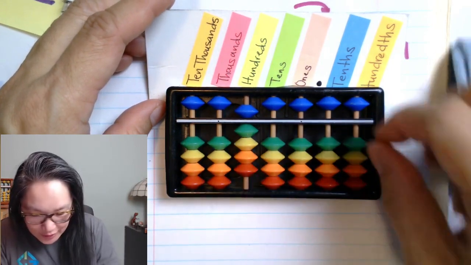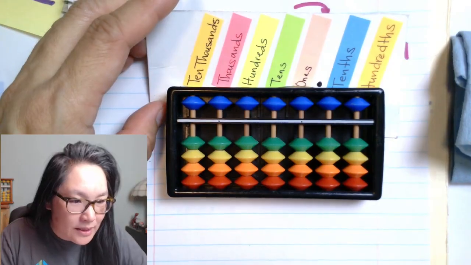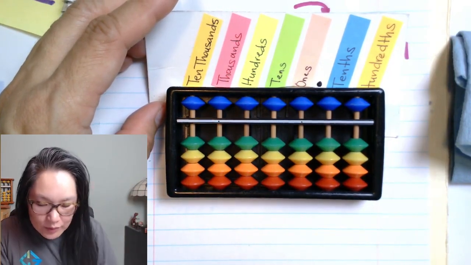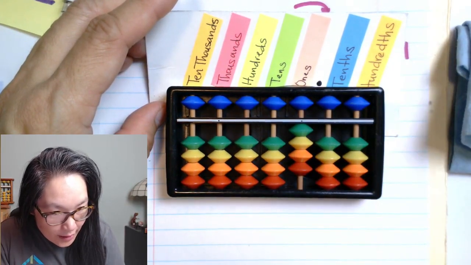Yes, this is 900. Somebody came in and said it was 5. Oh, bald-headed bug. What we're going to do is count. 1, 2, 3, 4.